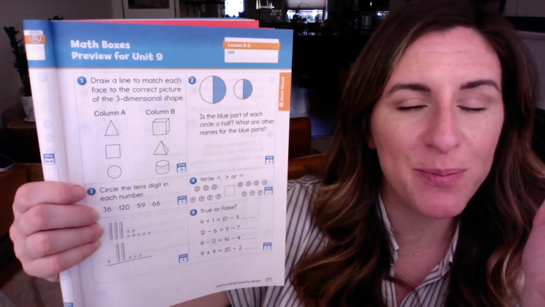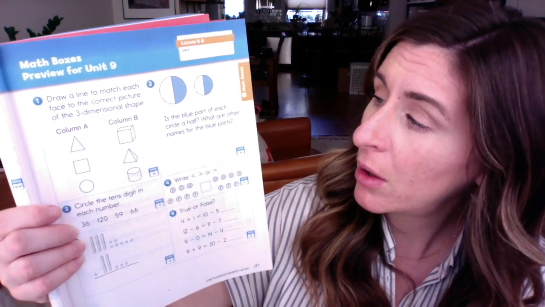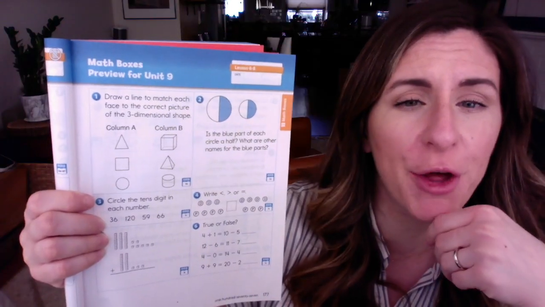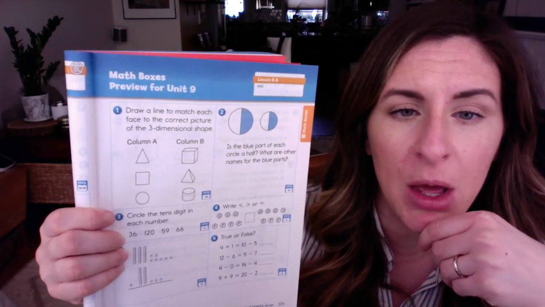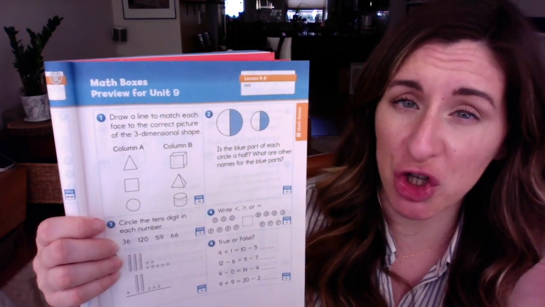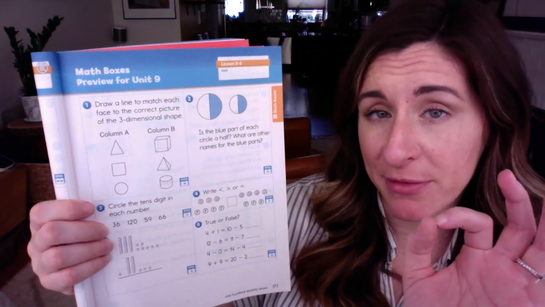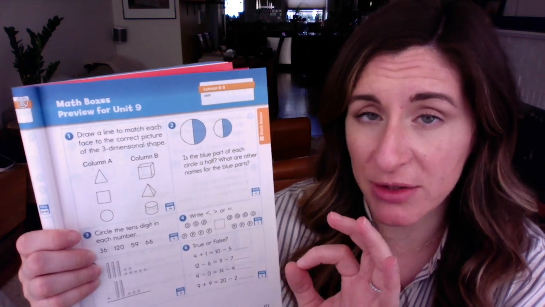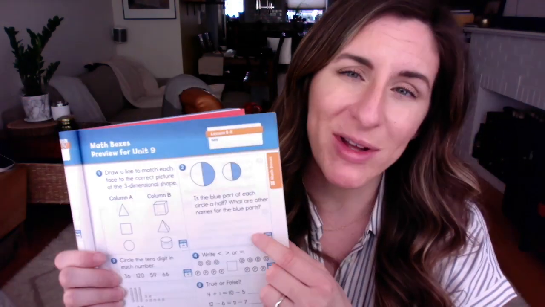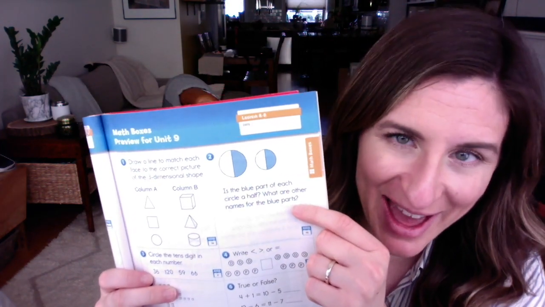Number 2 says, is the blue part of each circle a half? What are the other names for the blue parts? So first of all, yes or no. Is the blue part in each circle showing half? And then half is one of the names that we can call splitting something into 2 equal pieces. What's another name for splitting something in half?